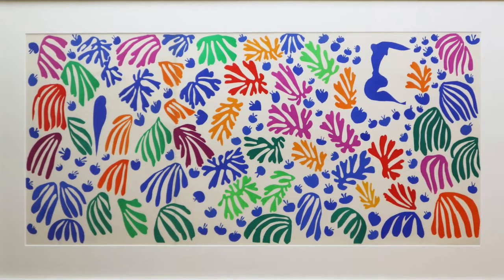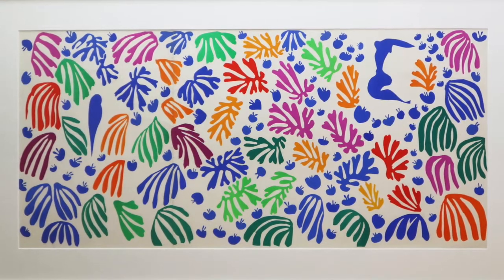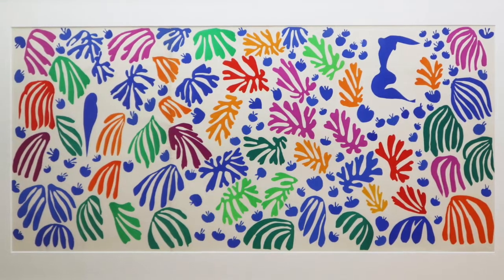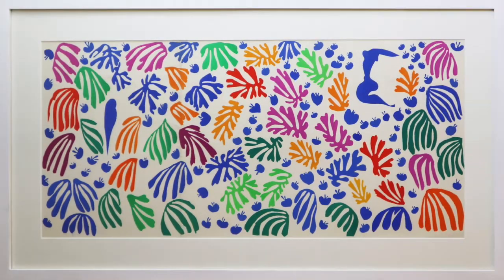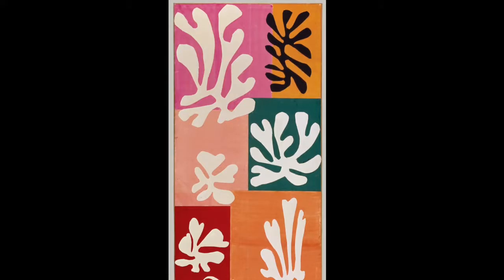You can see there's depictions of apples, what look like leaves. There's even a figure, a human figure, up in the top right-hand corner. And if you look then on the left side, there's also a form of a parrot.